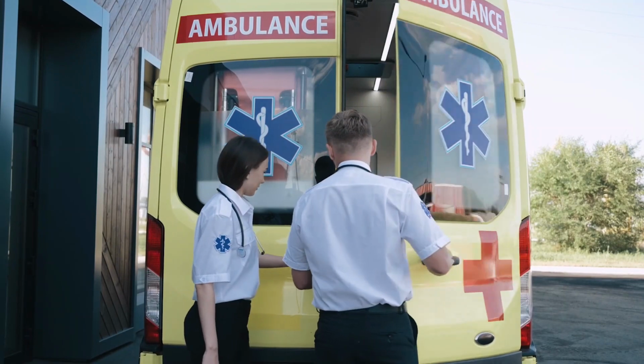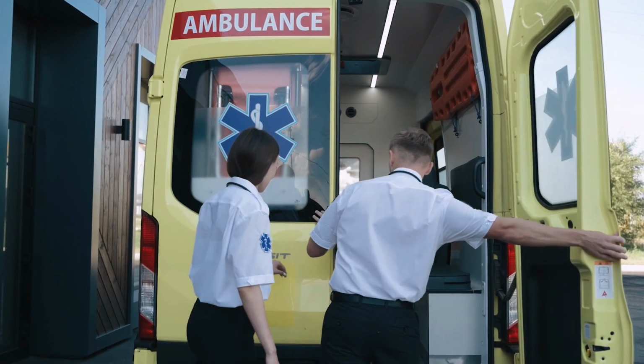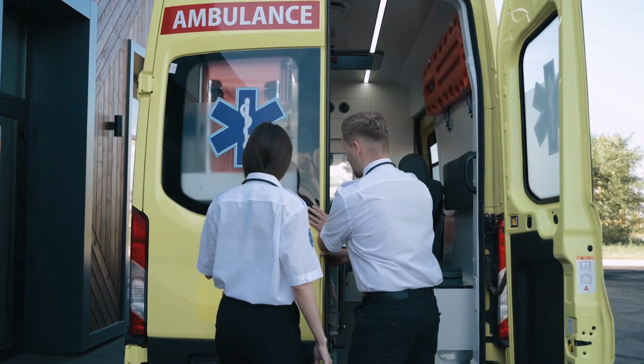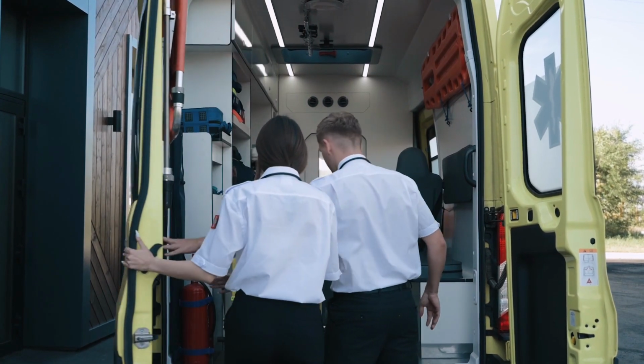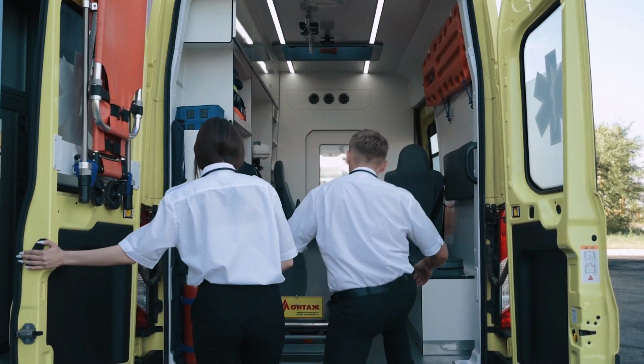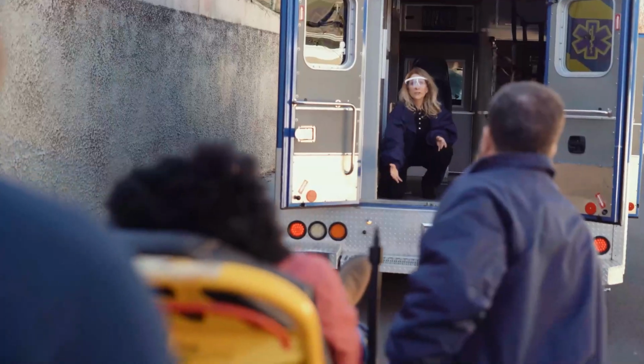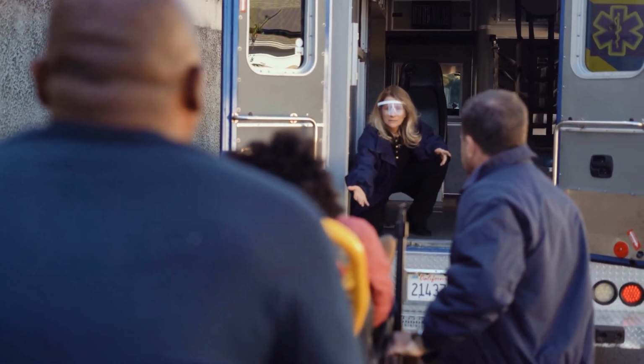Be aware of potential risks. CPR can be physically demanding, and there is a risk of injury to the person performing it. In addition, there is a small risk of infection or disease transmission, especially if the person being resuscitated has a contagious illness. Take precautions such as wearing gloves or using a face mask if available.